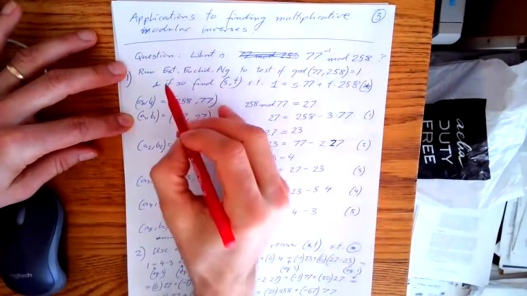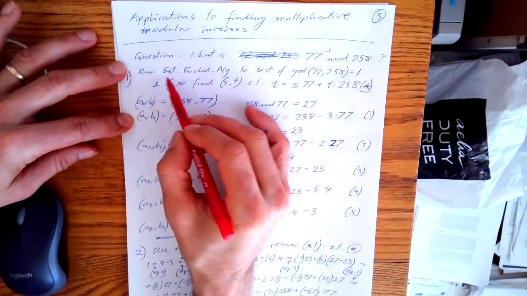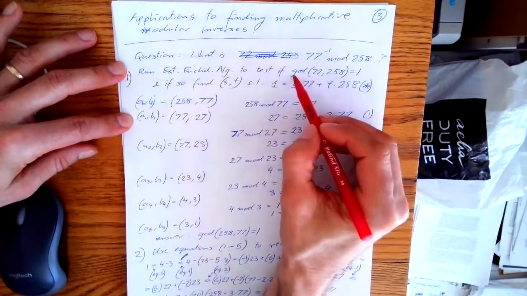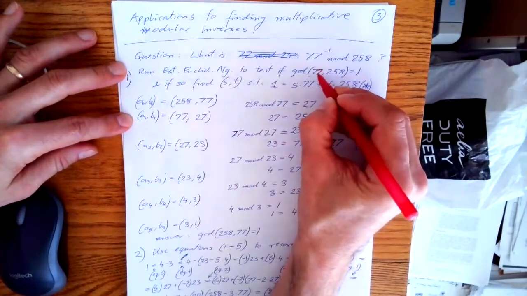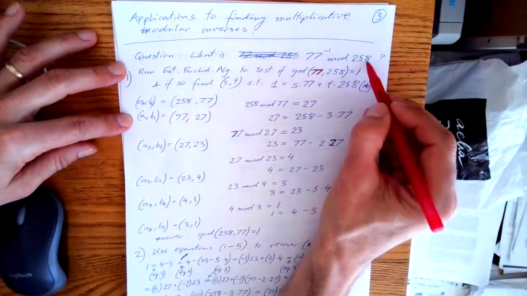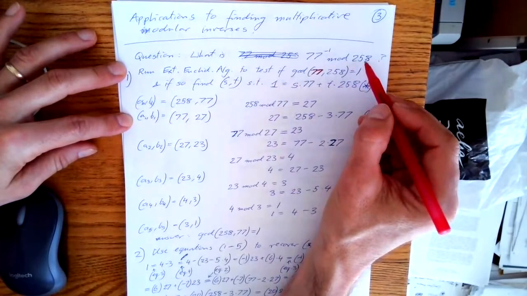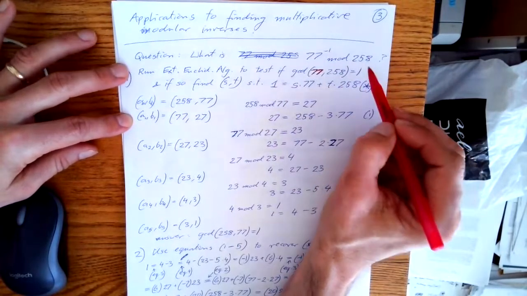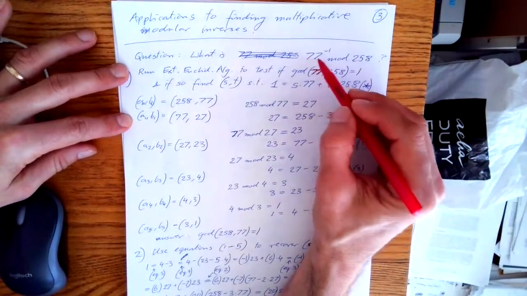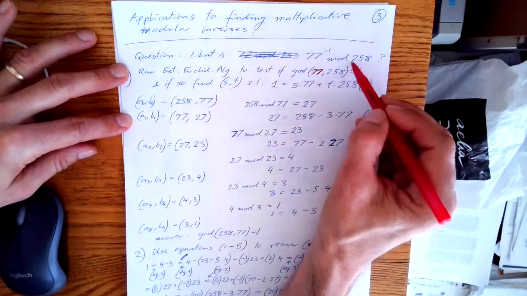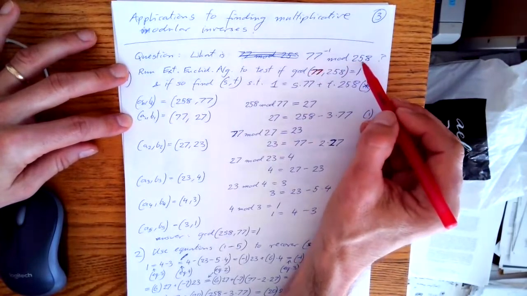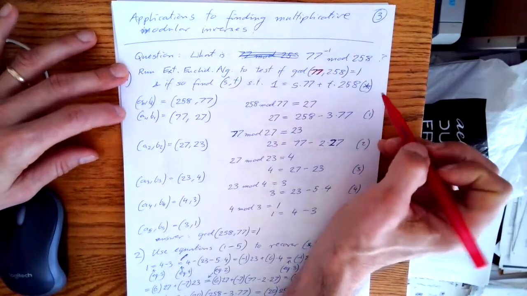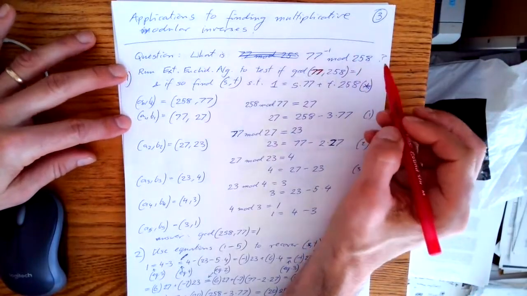Well, first you have to presumably run the Euclidean algorithm to test if 77 is really coprime with this modulus, right? It was not coprime with 259, but hopefully it is coprime with 258. Well, of course, this is 7 times 11, and 258 is not divisible by either 7 or 11, end of story, right? So they are coprime.